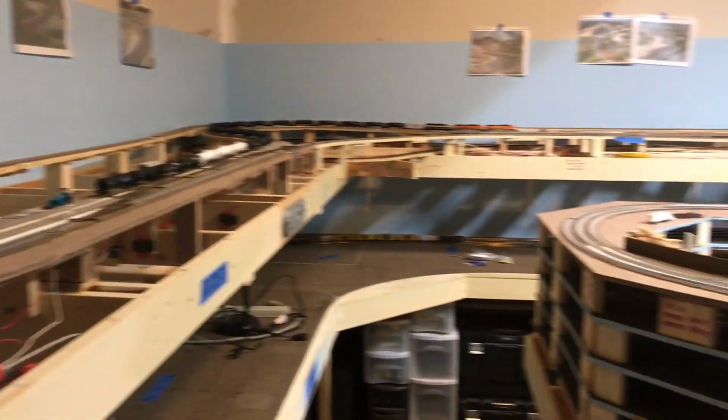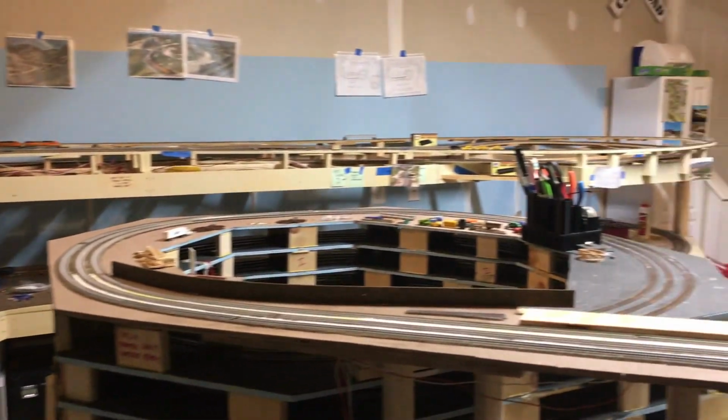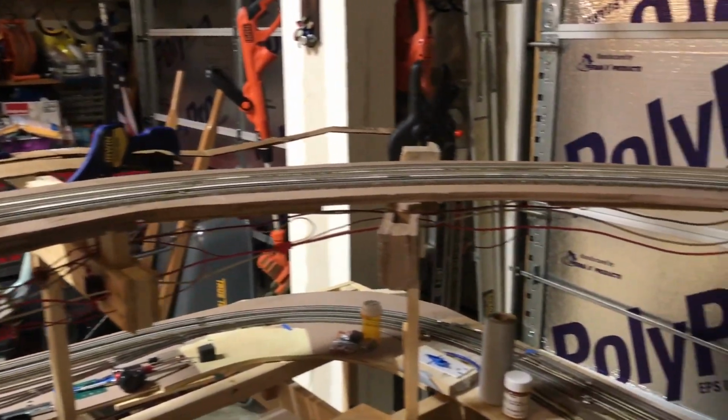Anyway, that's about it for now. I'm going to give you guys one last shot of the layout, and hopefully we'll have some more progress in the next update.